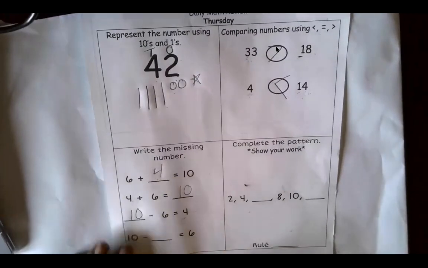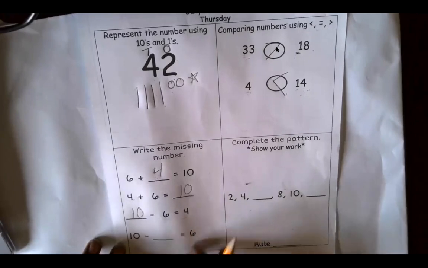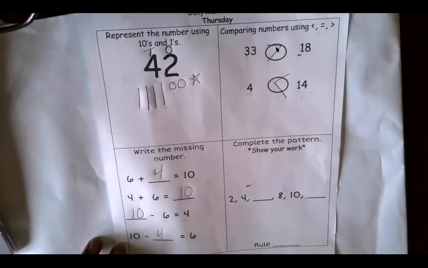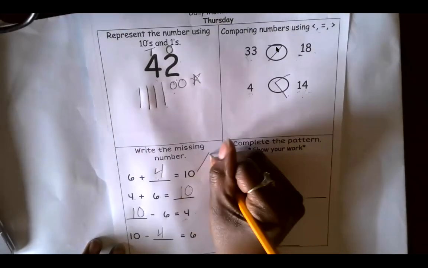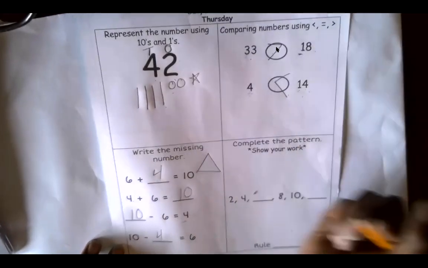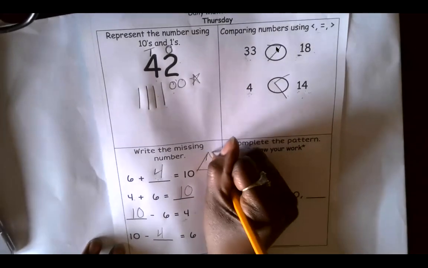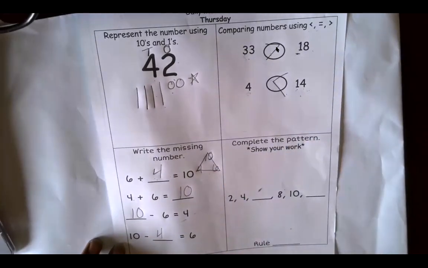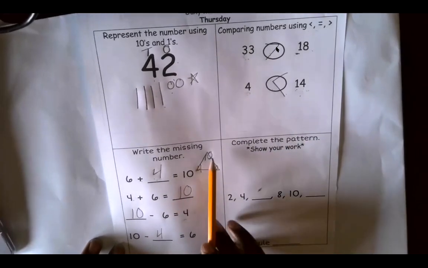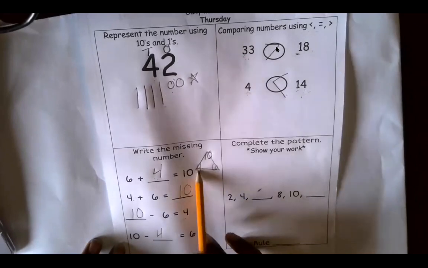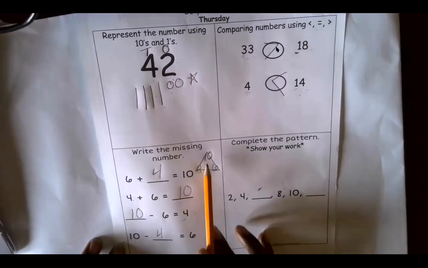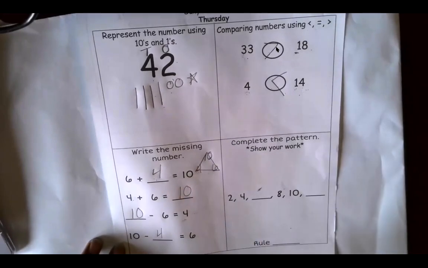And so here, 10 minus something equals 6. And we know that it has to be 4 because it's part of a fact family, okay? If you remember, if I draw this triangle, the larger number goes at the top, and then the smaller ones go at the bottom. So that's a fact family triangle. 4 plus 6 equals 10, 6 plus 4 equals 10, 10 minus 6 equals 4, 10 minus 4 equals 6.